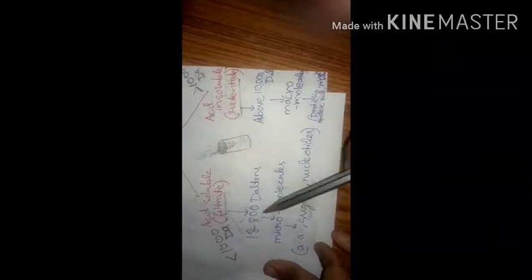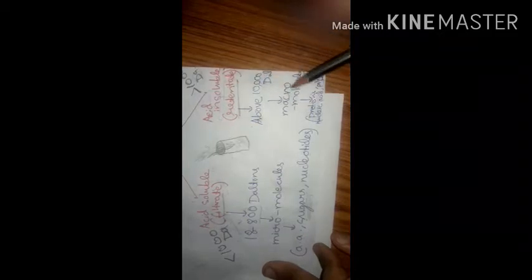So examples of micromolecules are amino acids, sugars, nucleotides, and macromolecules are proteins, nucleic acids, polysaccharides. So the polymeric form is the macromolecule, and the monomeric or dimeric or trimeric forms are micromolecules. Like amino acid is the monomeric form, protein is the polymeric form, sugar is the dimeric form, polysaccharide is the polymeric form. Similarly, nucleic acids are basically many nucleotides arranged.